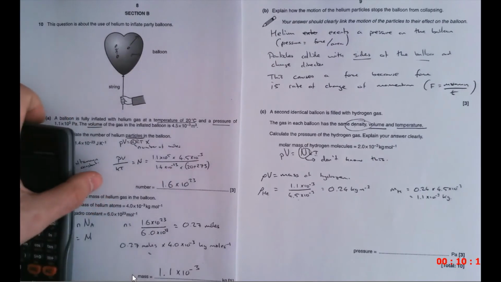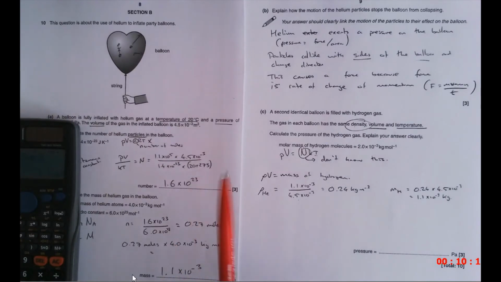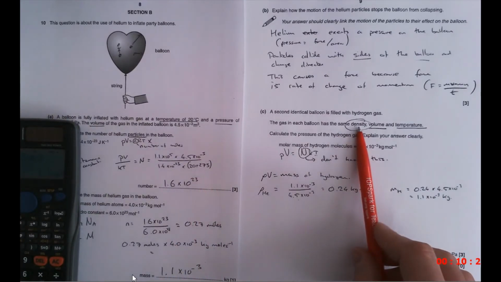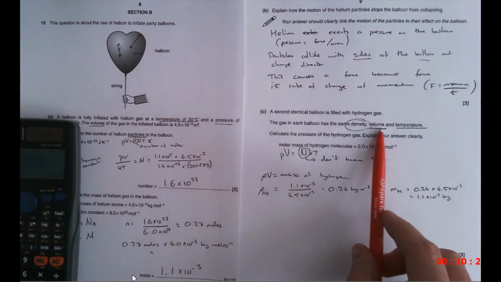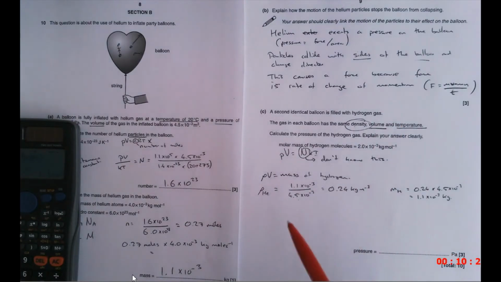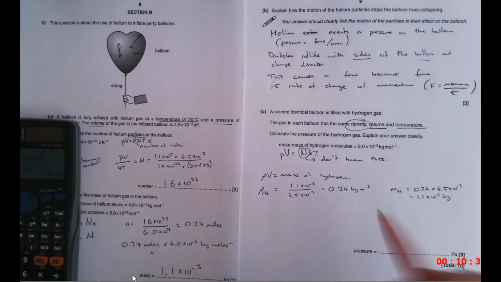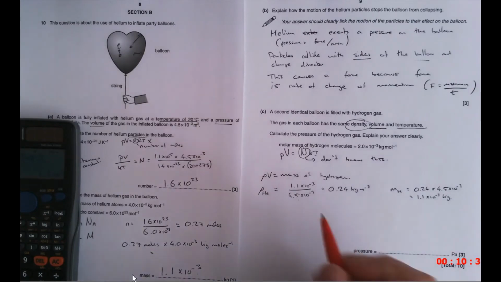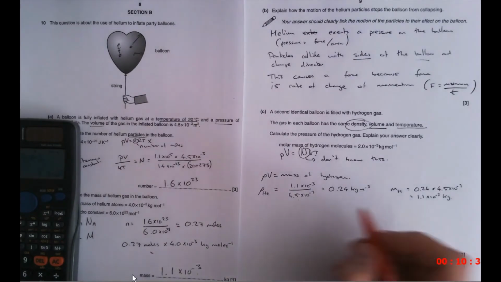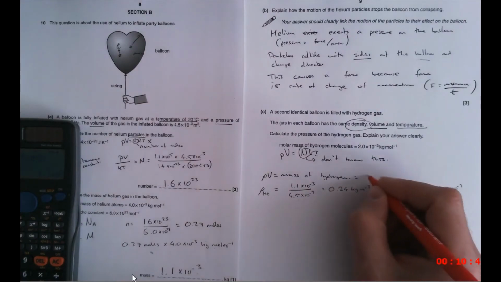So this was a largely pointless step, wasn't it? Because actually, if it's got the same density and the same volume, it must also have the same total mass. So this was a largely pointless step, which I should have realised. So we know what the mass of hydrogen is.